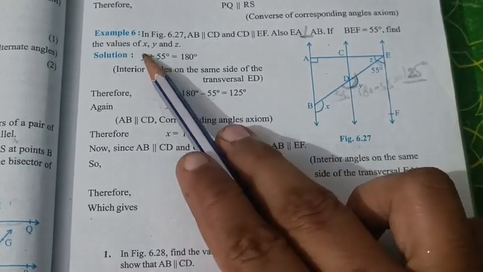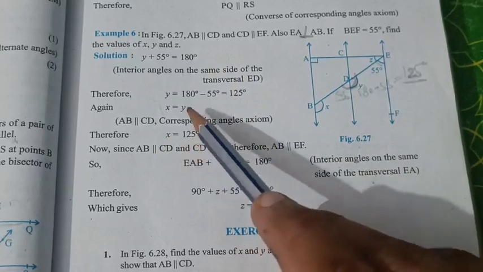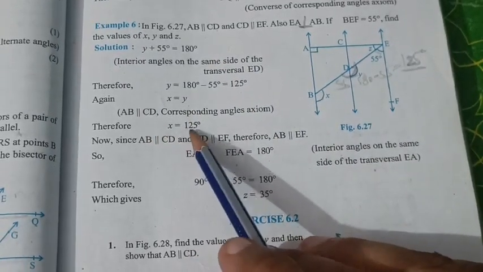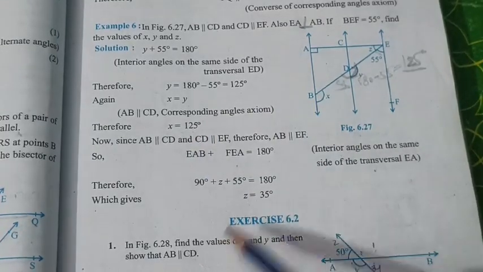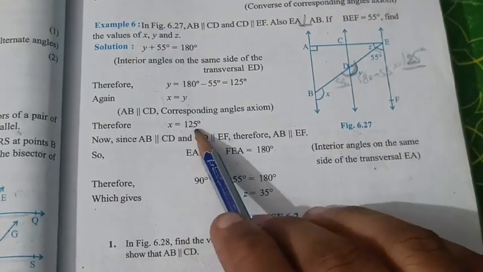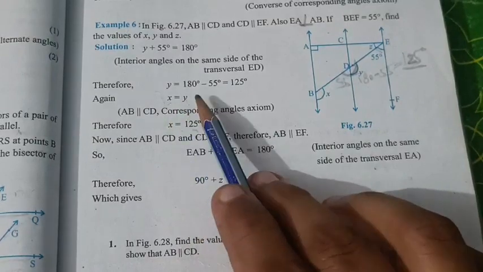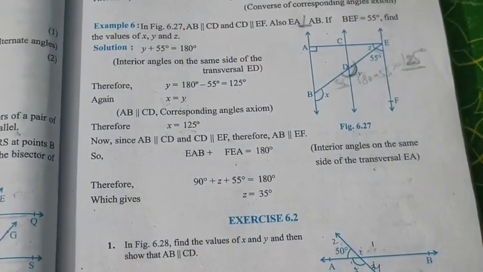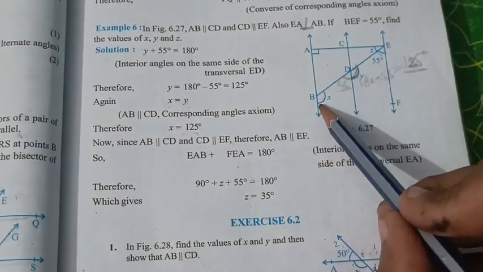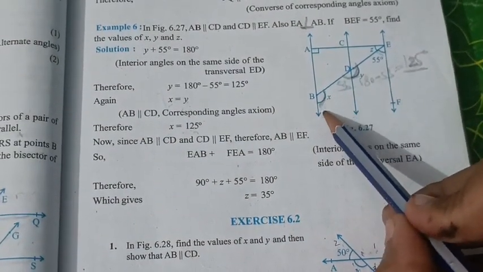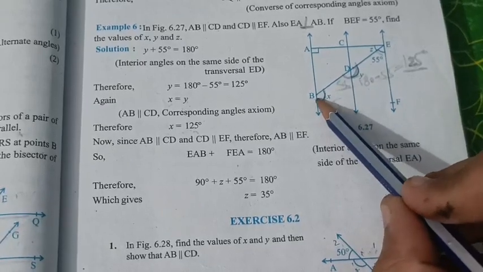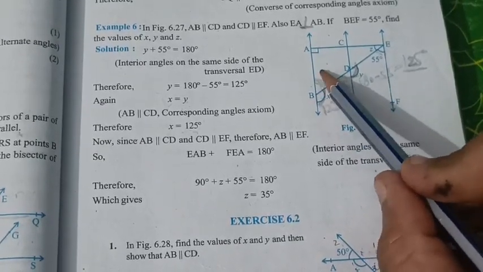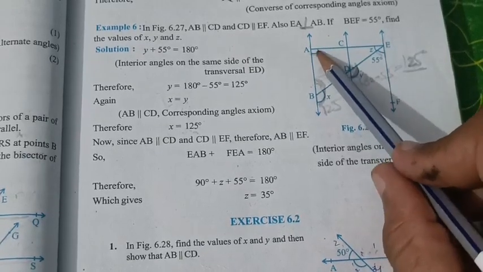So we have to find x, y, z. Here you can see x is equal to 125, and since x and y are equal, y is equal to 125. You have to find z. How will you find z? This angle is 125. If this is 125, then what will this be? This will be 55, and this angle is 90.